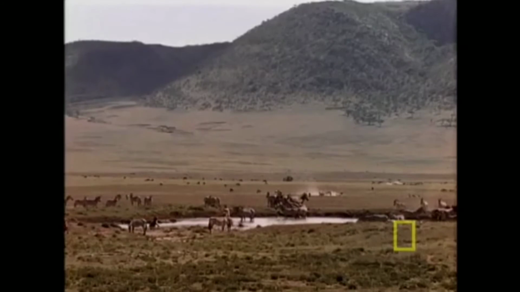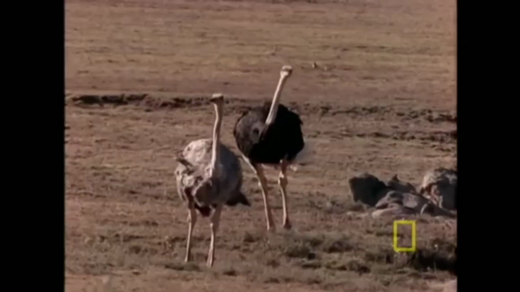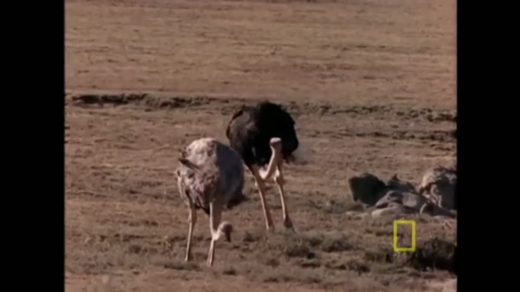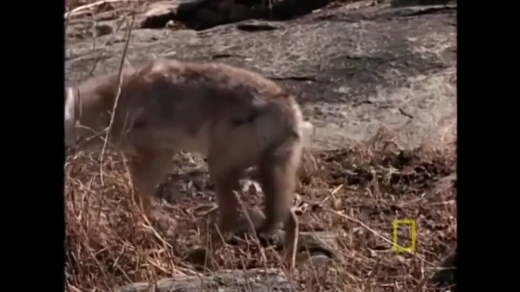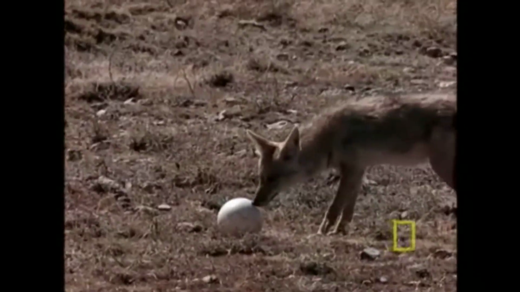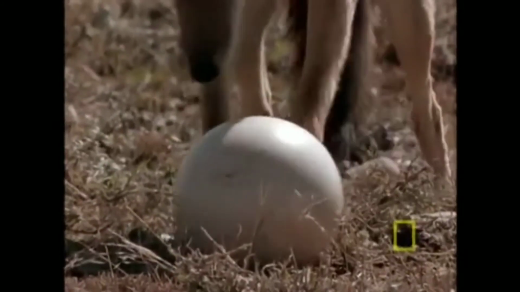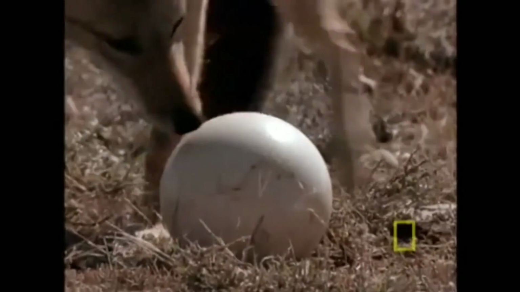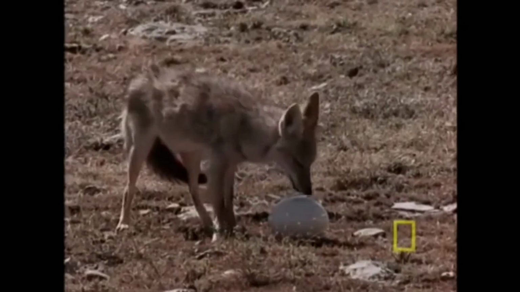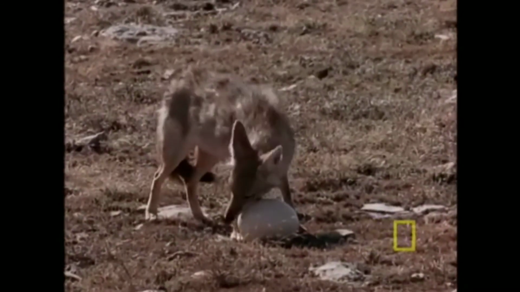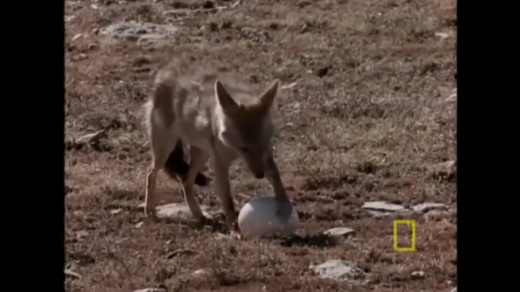Here we are on the Serengeti Plain in Africa, where an ostrich has abandoned an egg, and a hungry jackal means to make a meal out of it. What we've got here is a highly motivated animal trying, and failing, to figure out this culinary conundrum.